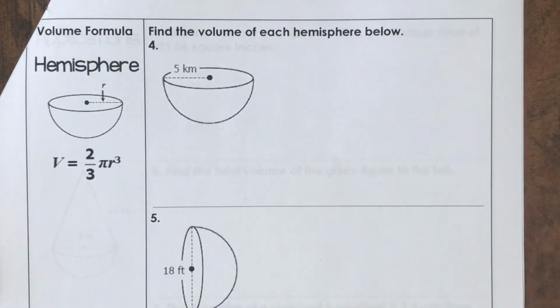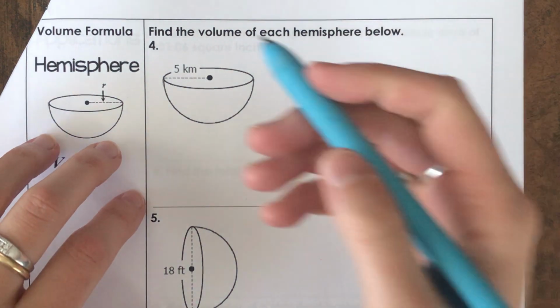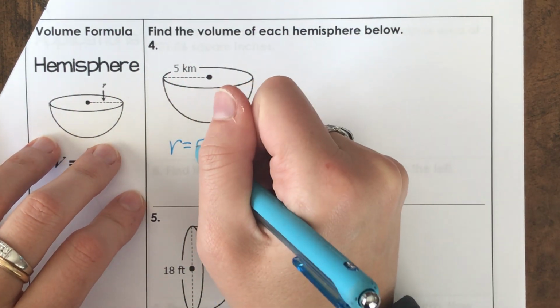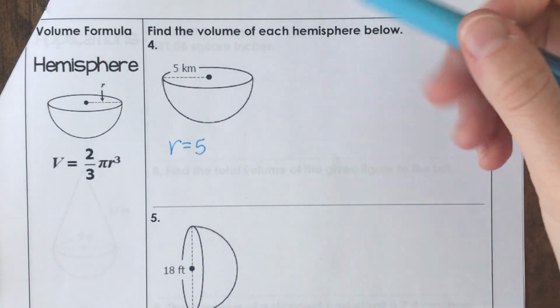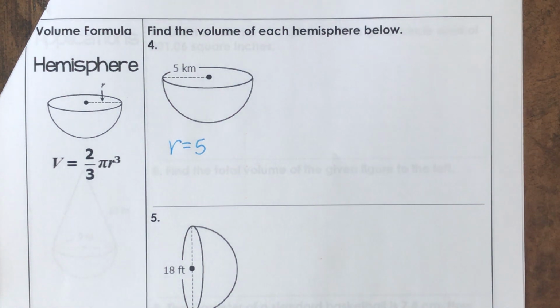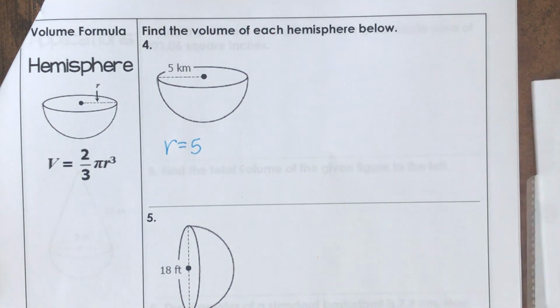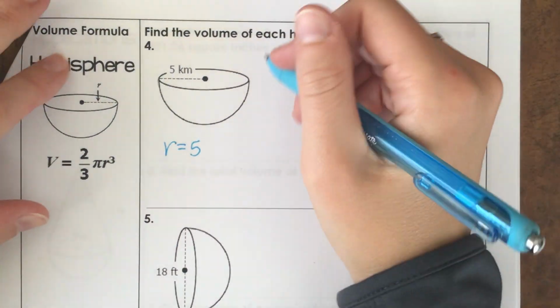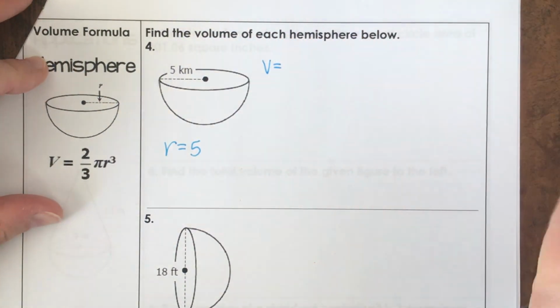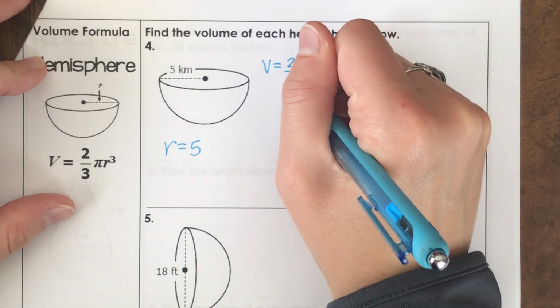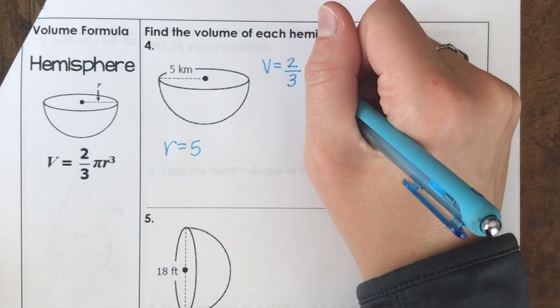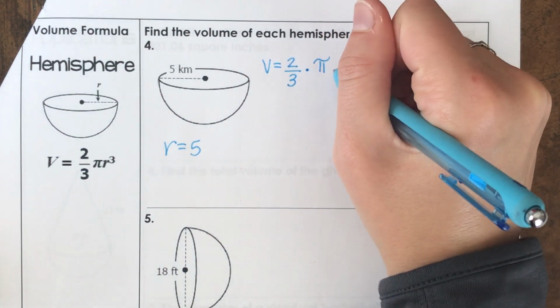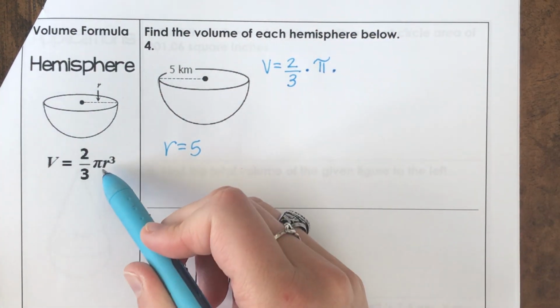Okay, so my radius for this problem is 5, right? Because it's given to me. It goes from the center to the edge. And now I'm just going to take that number and plug it in to the volume equation. So I've got volume equals 2/3 times pi times radius cubed.